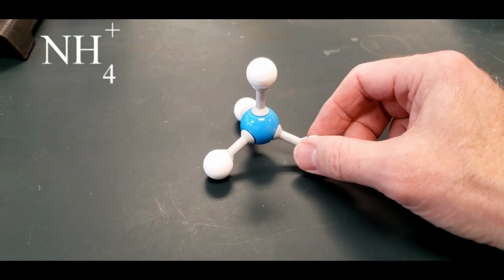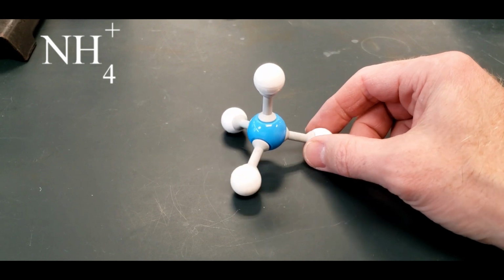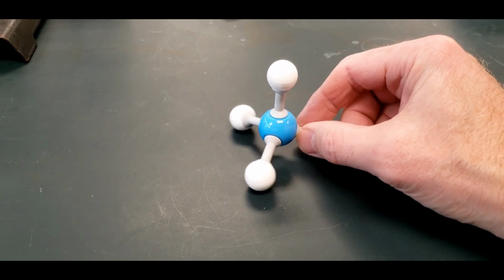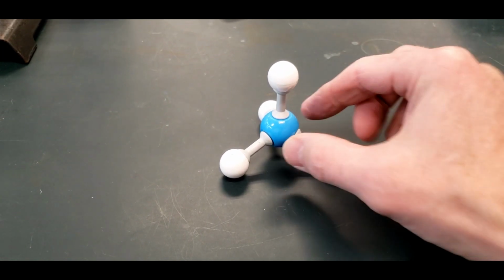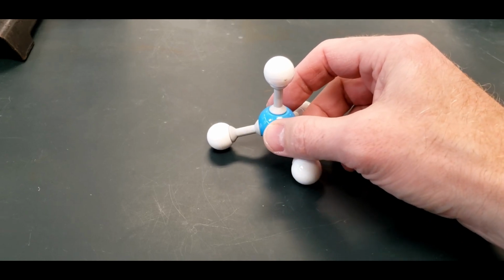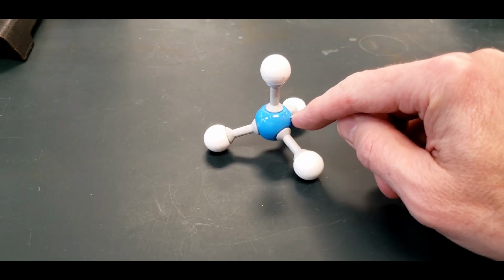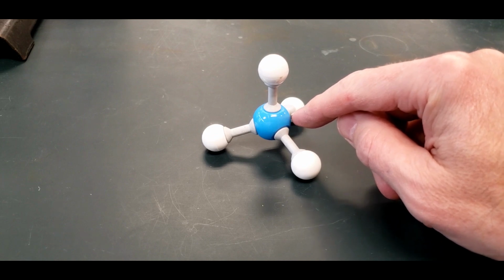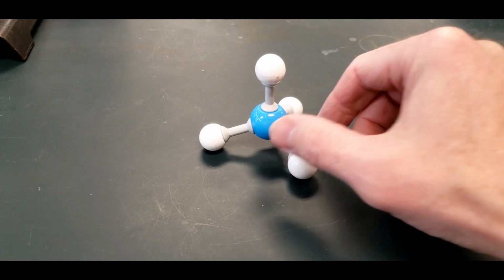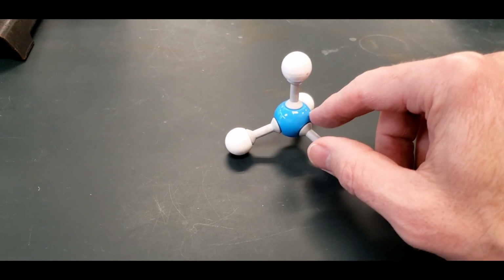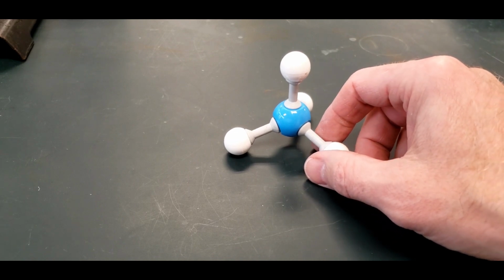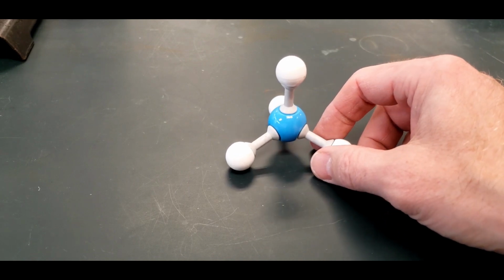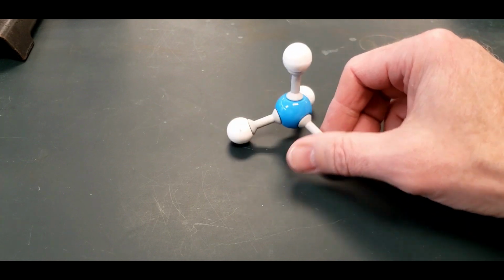Here's the ammonium ion, NH4+. So this is a group 5A atom here for the nitrogen, but it's a plus charge, so it loses one of the electrons, so it acts like a group 4A, so it acts like carbon, so it has the same look as the methane, and same structure.